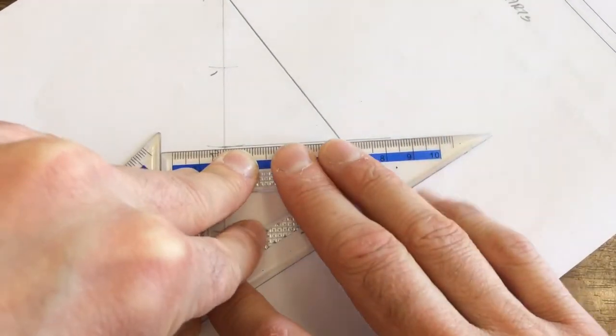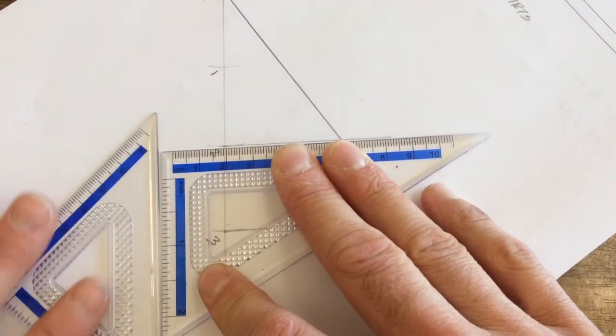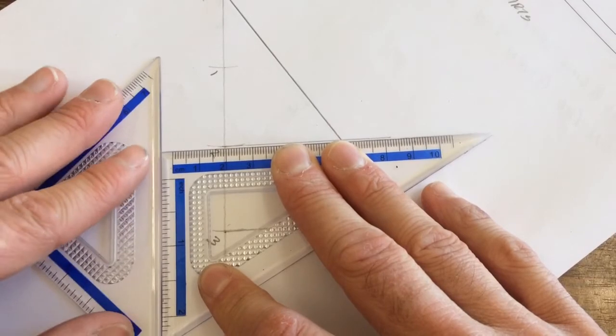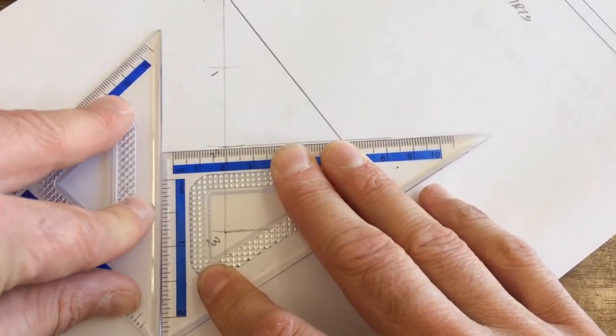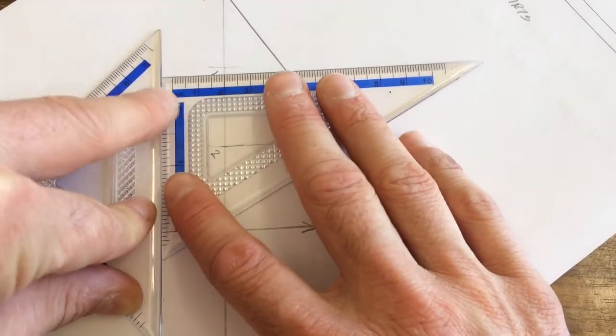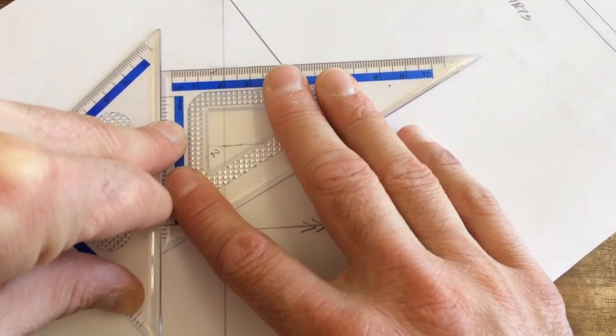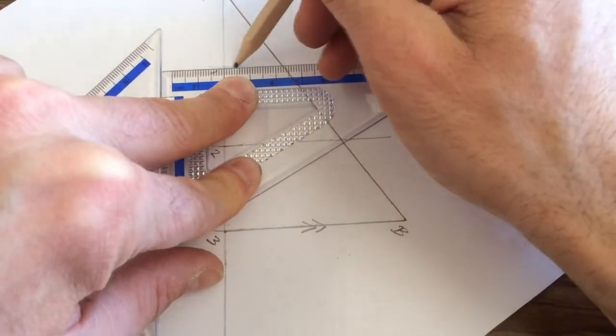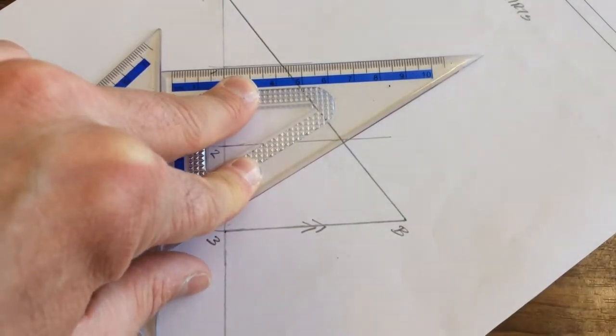Now I keep it steady, just going to swap my hands. And then I'm back to this one again, and I can slide this one along a little bit further, like so. Hold that one steady, and then push this one further along until it's in line with the number 1, like so. Hold it steady, and draw a line like that.